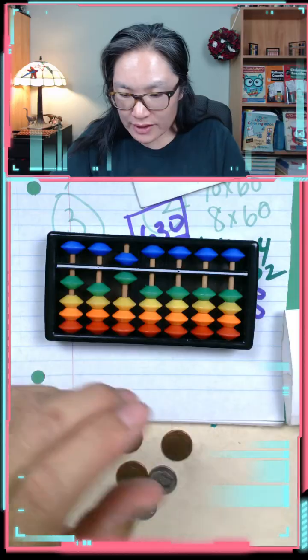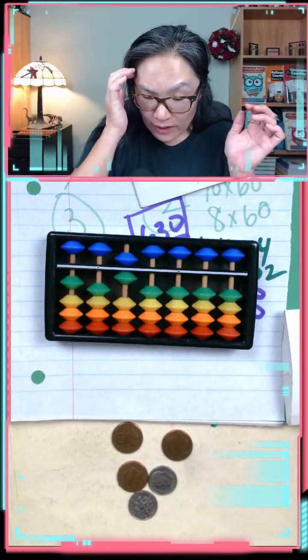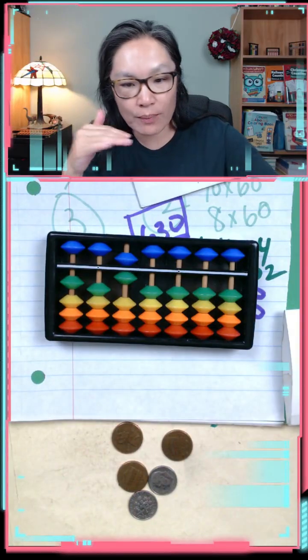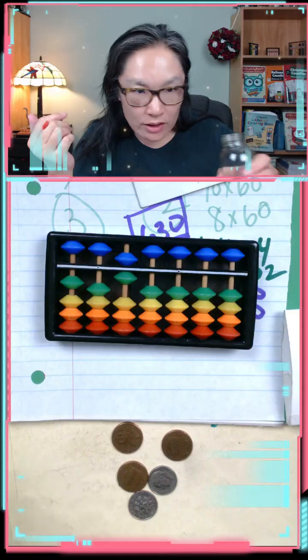That is understanding how to add. And that's the thing, right? If you go straight into adding, if you go straight into multiplication, you kind of bypass all of the stuff that you really need to know.